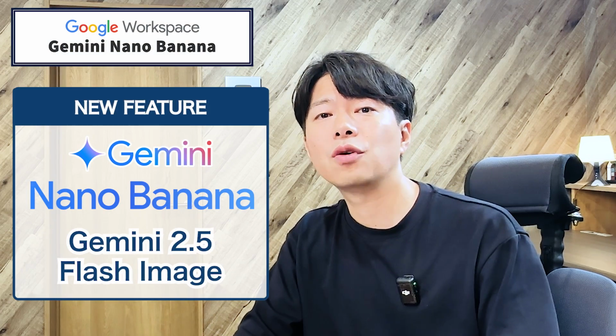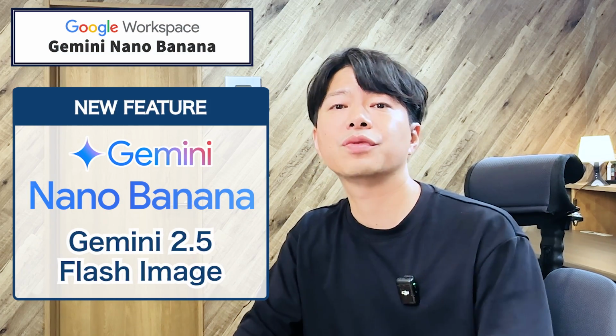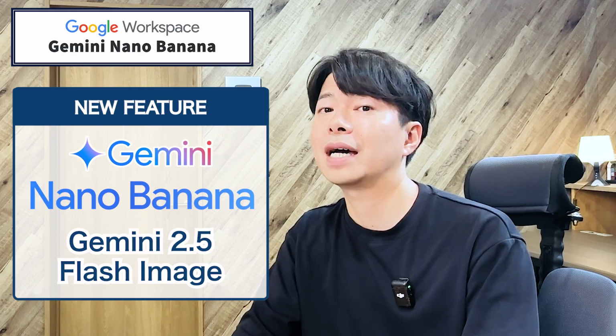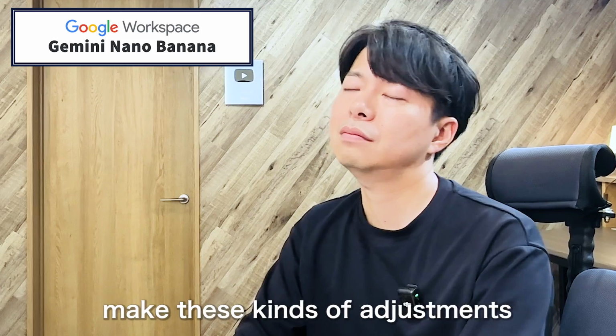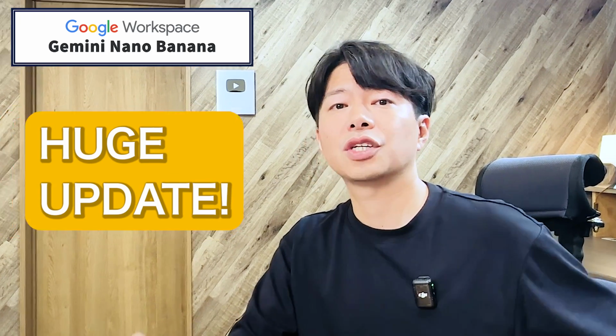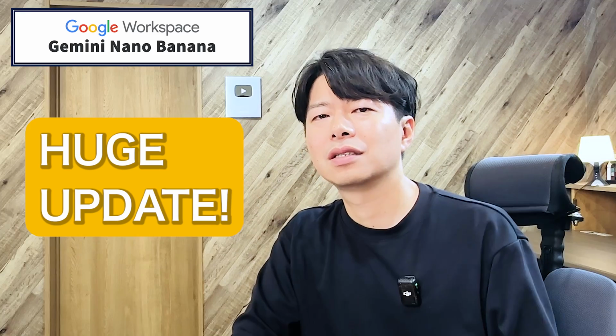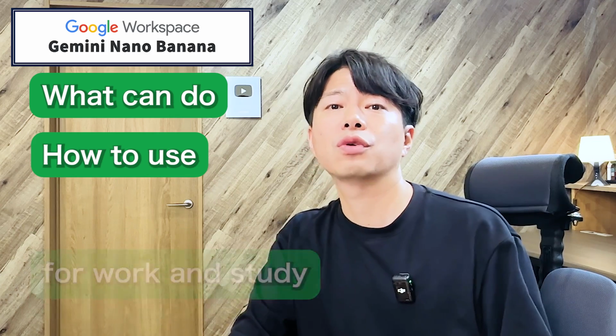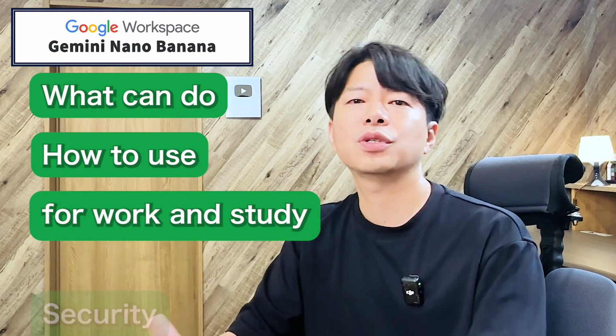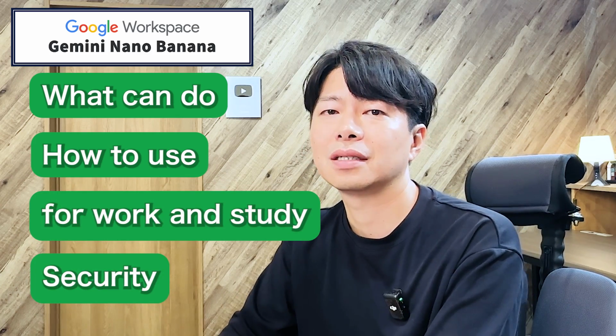Yeah! Google has revealed that Nano Banana was a code name for its powerful new model, Gemini 2.5 Flash image. I remember not being able to make these kind of adjustments in the older versions. Yeah, exactly, Nato. This is a huge update. Today we are going to dive deep into what this new tool is, how you can use it, what it can do for your work or studies, and the important topic of security. Let's get started.